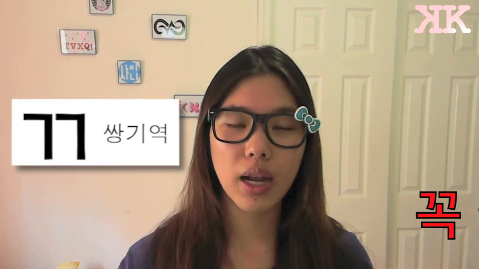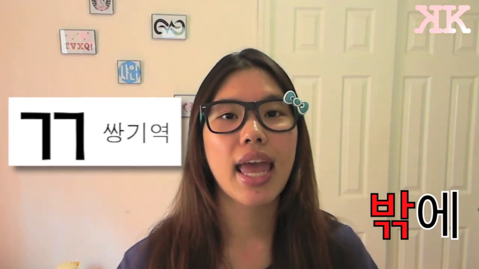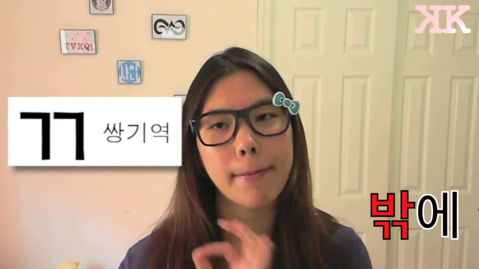And just like kiyeok, if you have it in the beginning of a syllable, it has the G sound, but if it's put at the end, it has the K sound. So for example, if you want to say go, go, the ssangkiyeok for go has the G sound. But if you have it at the end, for example, 밖에, 밖에, the pak in 밖에, the ssangkiyeok is pronounced with a K sound. Pak, 밖에, pak.